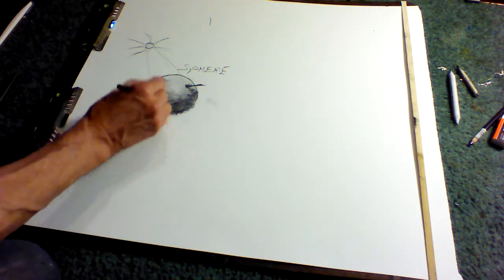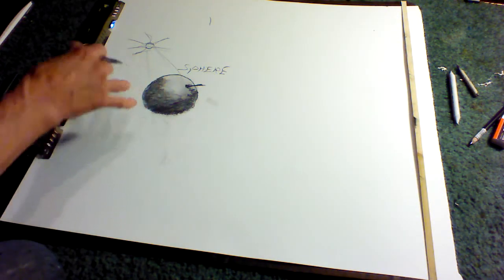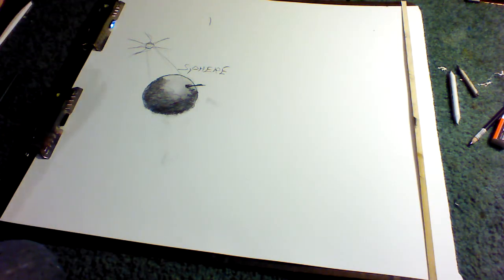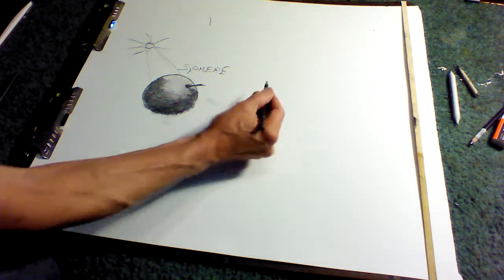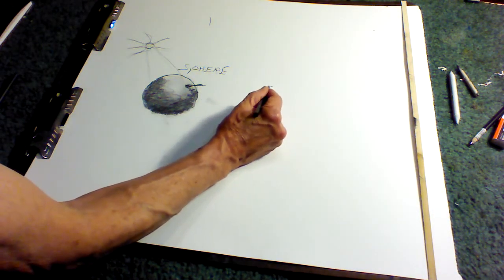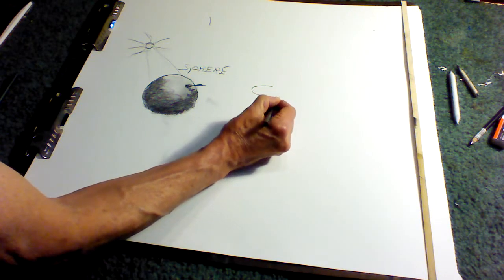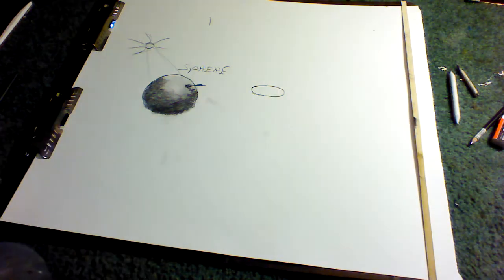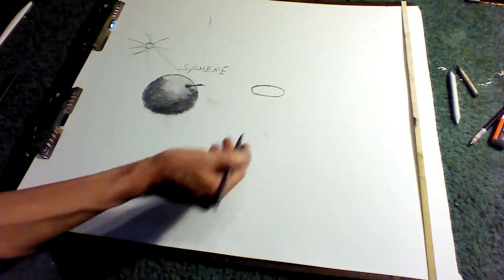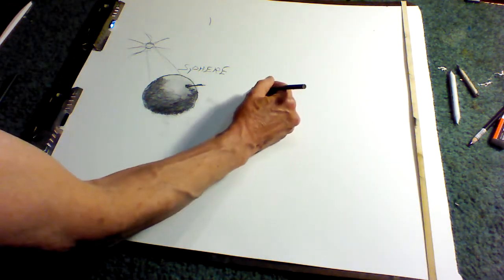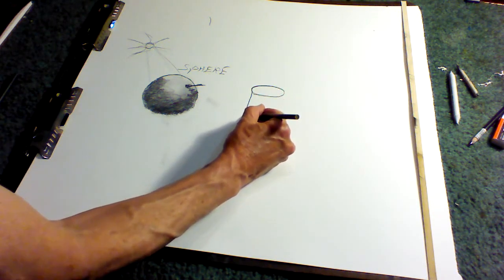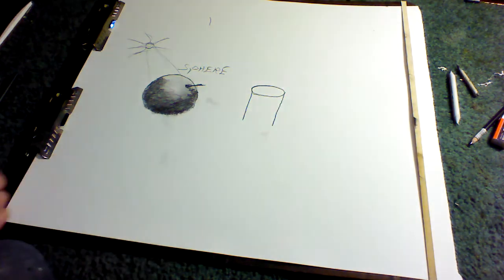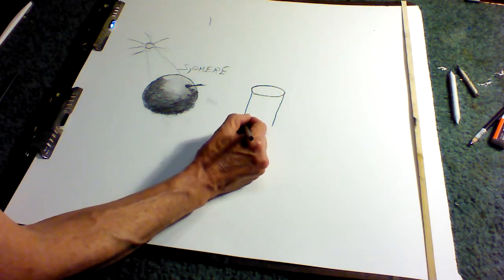Let's move from our sphere here to something equally as simple. Let's work with a cylinder. To start the cylinder, we're going to start with an ellipse. You are drawing along with me in your sketchbook. So we have an ellipse. And then we're going to drop the two sides of the cylinder down. And then we'll make the bottom of the cylinder.